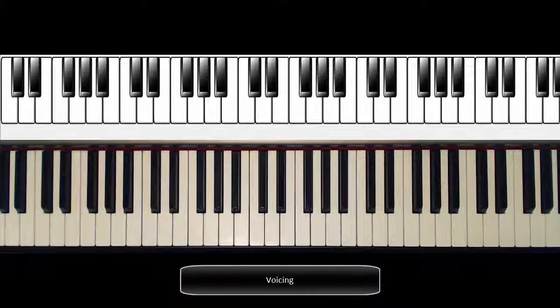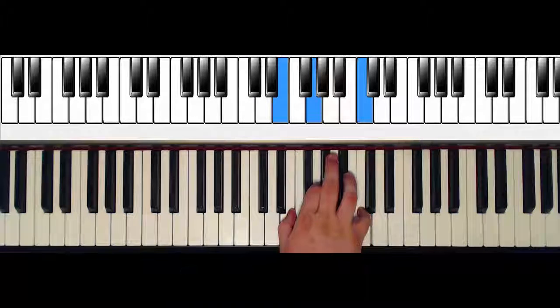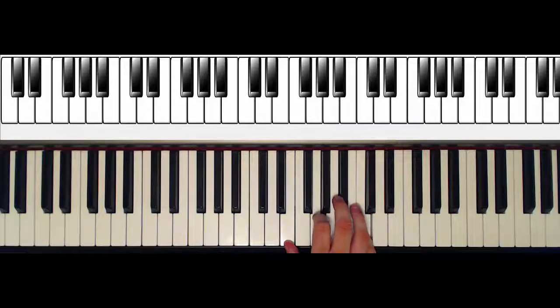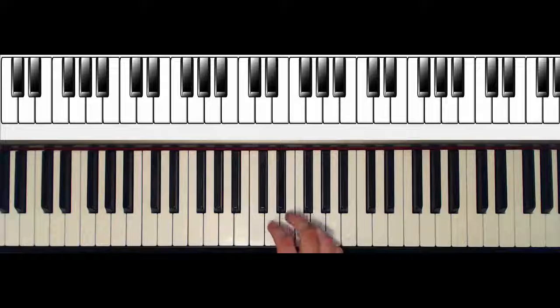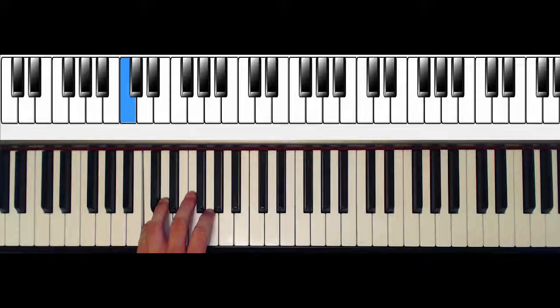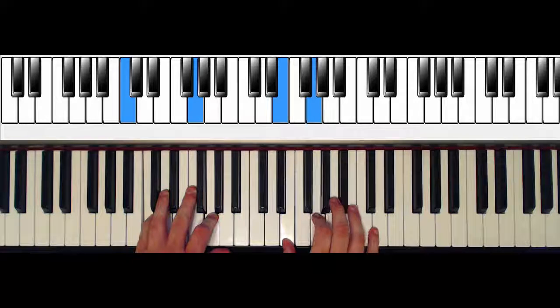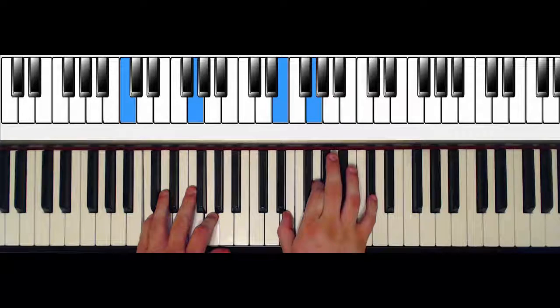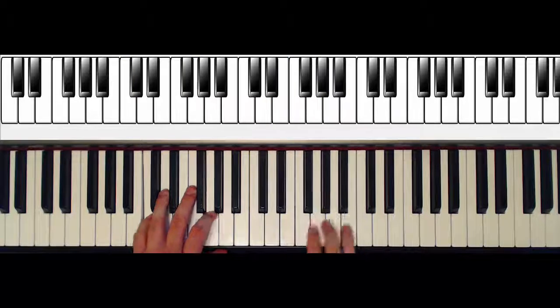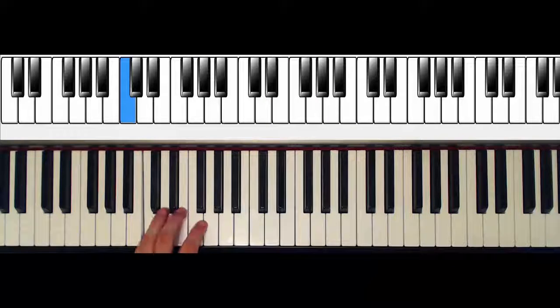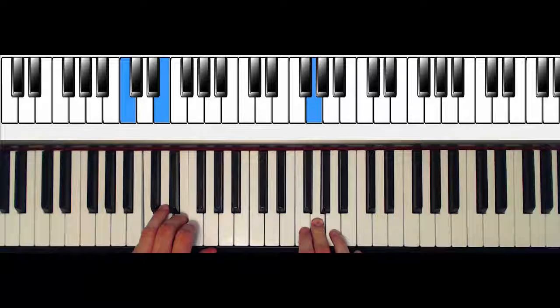When we move from root position to first inversion, we've changed what's called the voicing. Voicing a chord means putting the parts of the chord where we want them. So think of a choir. You have like basses, and then maybe you have tenors, and altos, and sopranos. So each voice will sing a different note. So you might have basses singing the root and tenors singing the third. Altos might sing the fifth. Sopranos might be doubling the root on top.